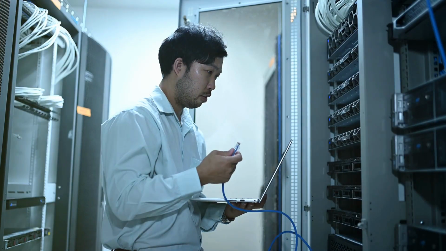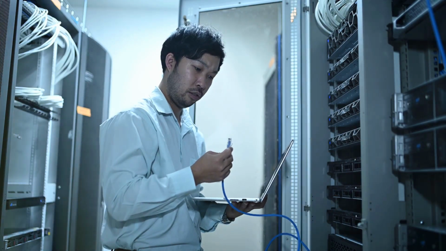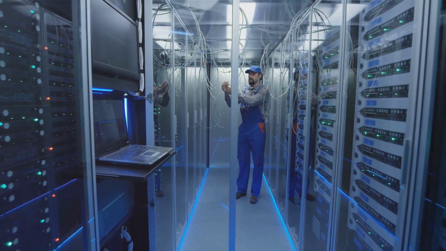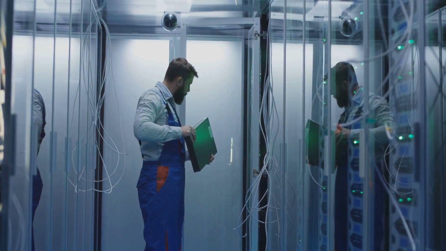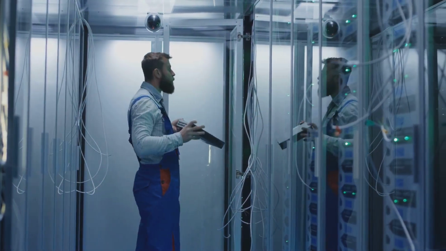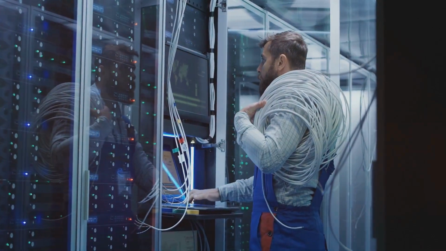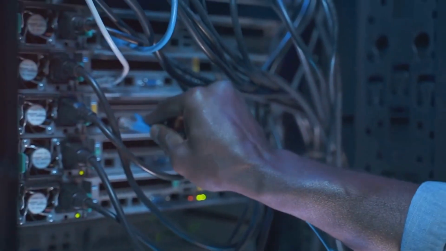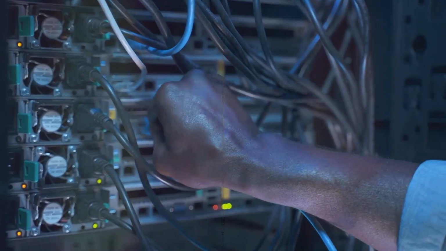On the other hand, technical SEO is like the backbone of your website. It's all about optimizing the infrastructure of your site. Key elements include website speed, mobile friendliness, XML sitemaps, and secure sockets layer, also known as SSL. In simple terms, technical SEO ensures your site can be crawled and indexed by search engines.